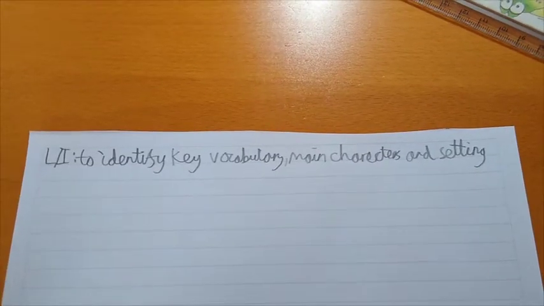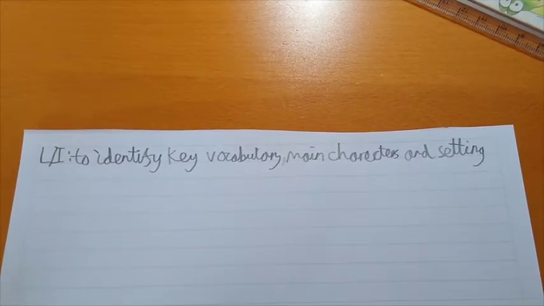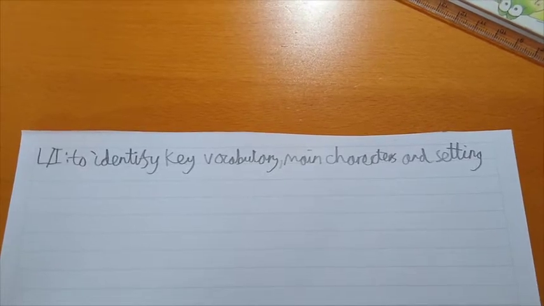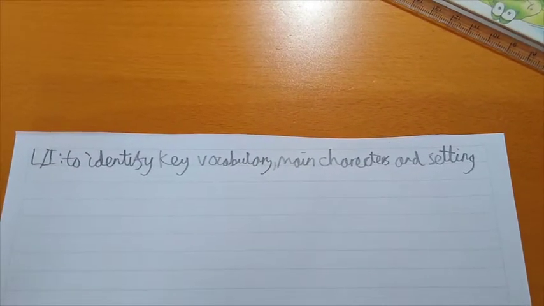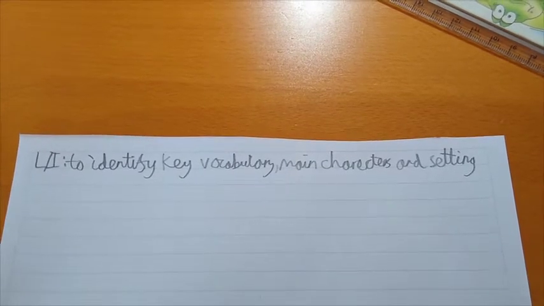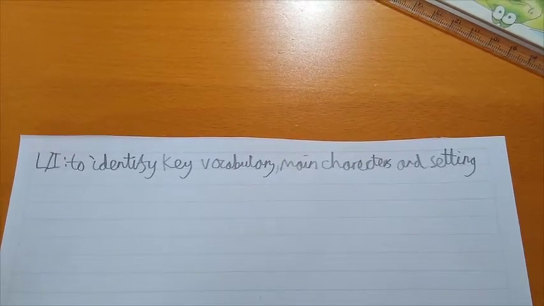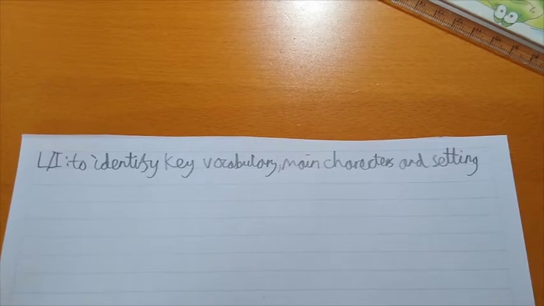Mr. Goodall here, and for this lesson we're going to be taking a look at the book Hey Mum, What is Diversity? Our LI for this lesson is to identify key vocabulary, main characters and setting. Please pause the video to copy this LI down and I'll explain to you what we mean by key vocabulary, main characters and setting.